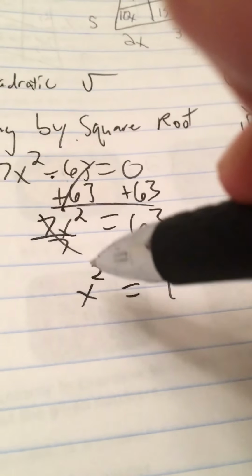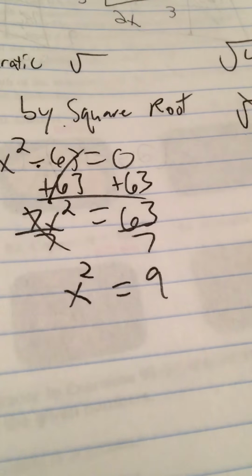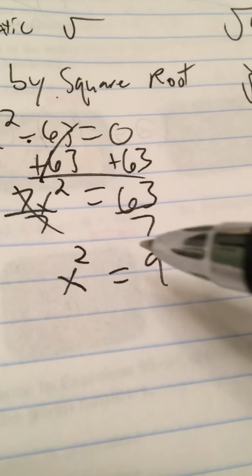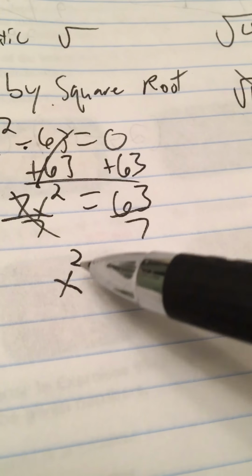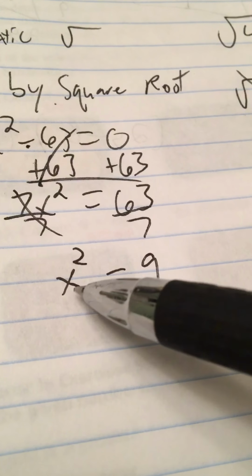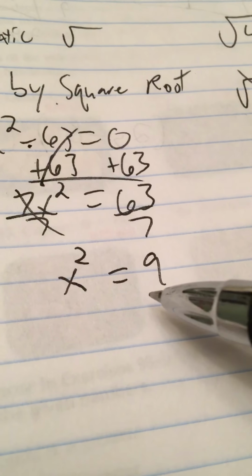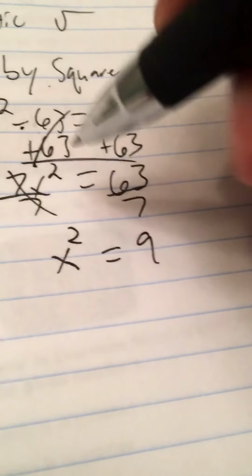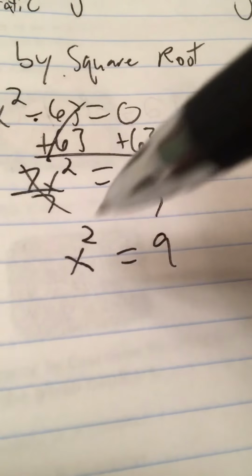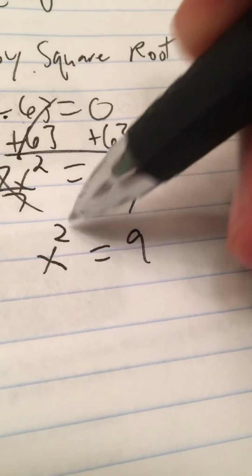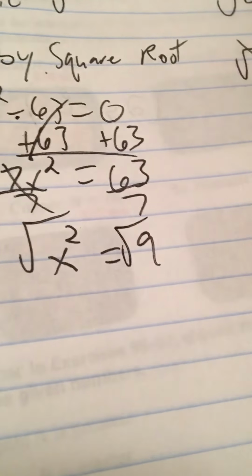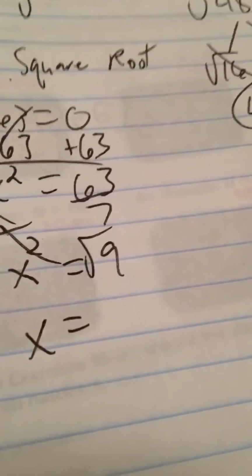We don't want to know what x squared is; we really want to know what x by itself is. You could think of it two ways. What number squared equals 9? Obviously that would be 3, which is the answer. But if we want to do it algebraically, we undo a power by doing the square root. So we square root both sides. That undoes the 2. Finally, x is by itself, but here's the kicker.